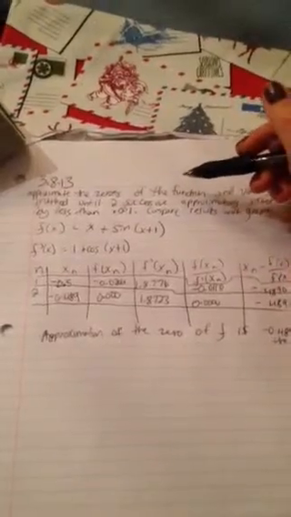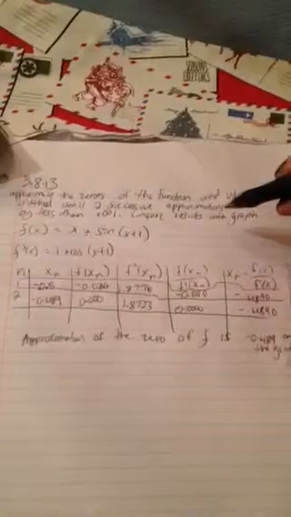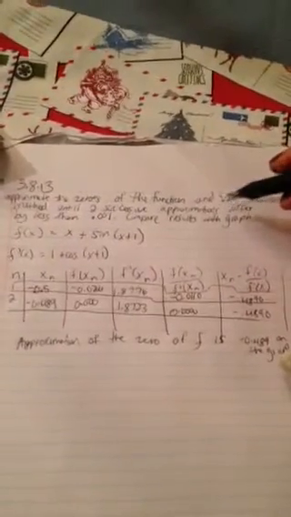So the problem that I had was from chapter 3, section 8, problem number 13, and it asks you to approximate the zeros of the function and use Newton's method until two successive approximations differ by less than 0.001. And then after, compare the results to the graph to see how close you get.